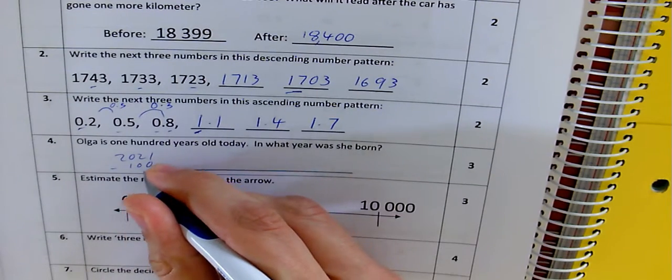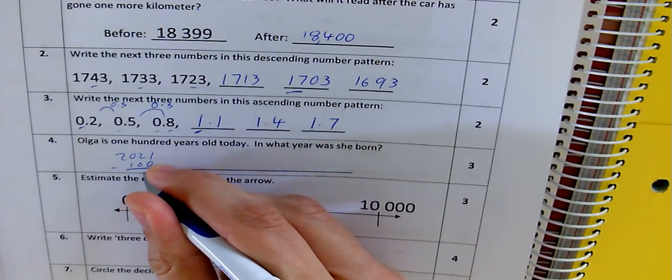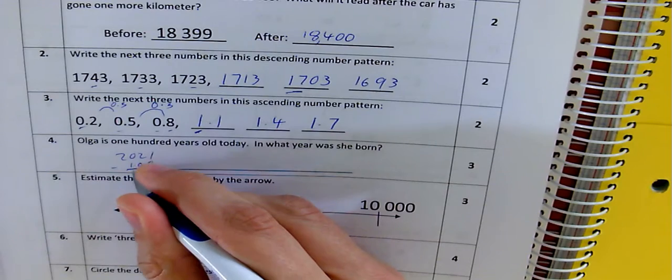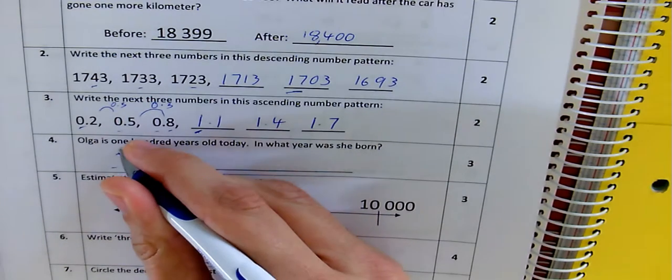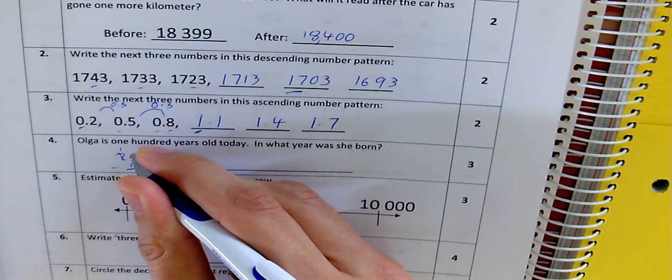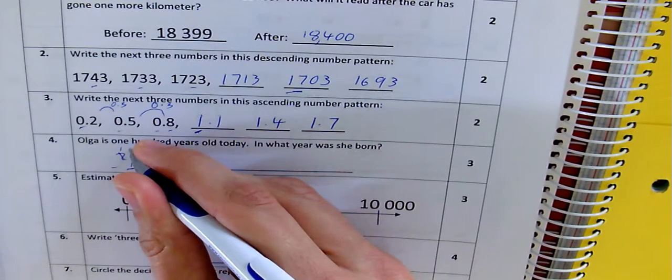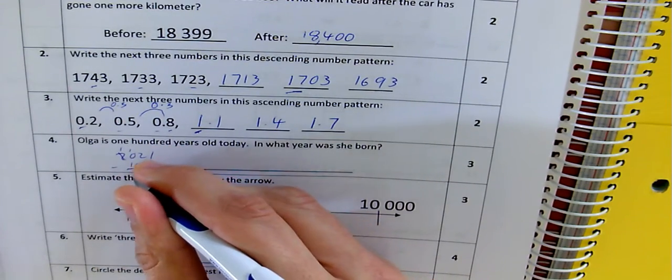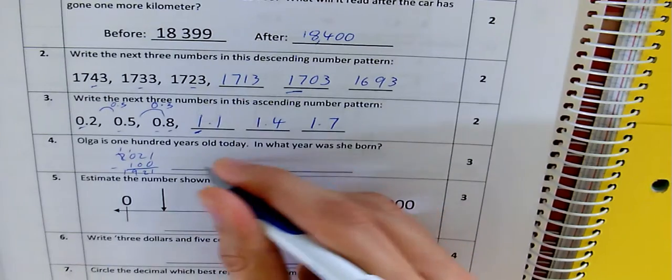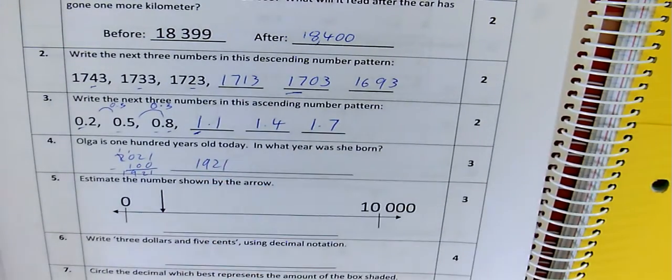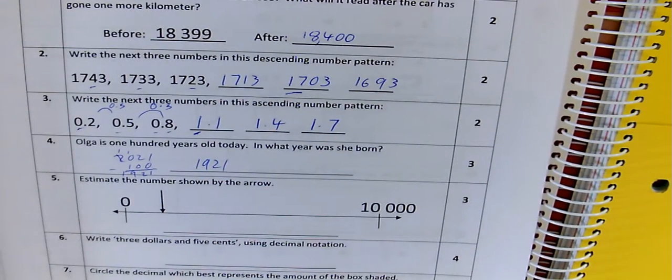1 take 0 is 1, 2 take 0 is 2. 0 take 1 can't be done, so we've got to take from this one to make a 1, and then that means that you put a 1 there. So it's 10 take 1 is 9, 1, 19, 21. And it makes sense. 2021, 1921. Both the times ending in 21.